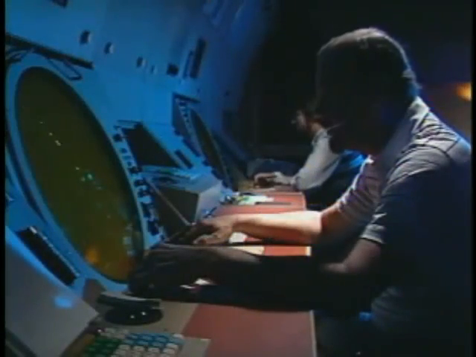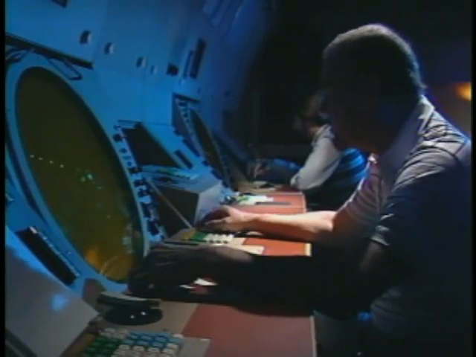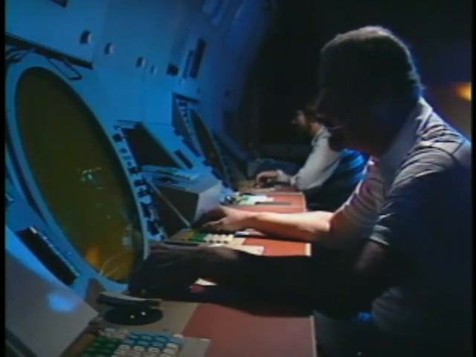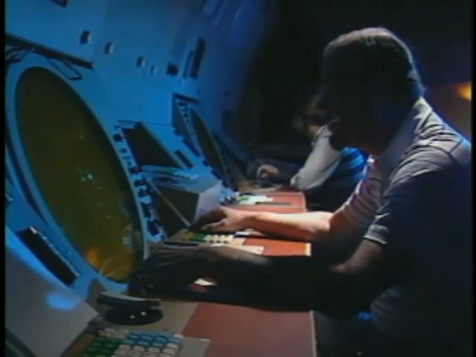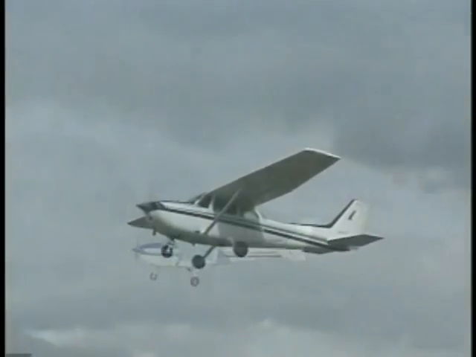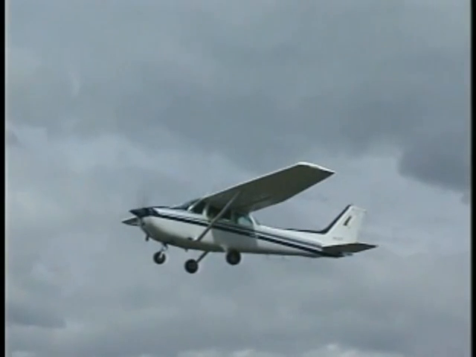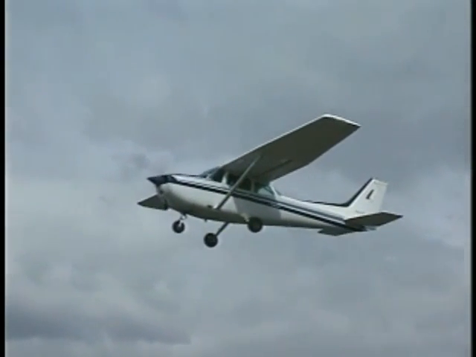If ATC amends your route or altitude to something different than what is published on the STAR, it effectively cancels the procedure and places you on radar vectors. Arrival procedures make the transition from en route to approach an easy and orderly procedure for both you and ATC.